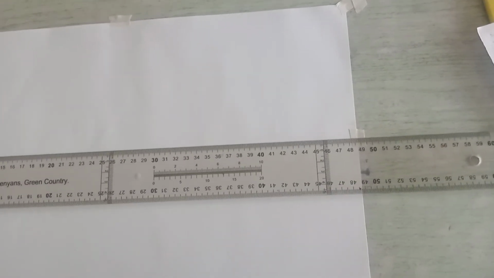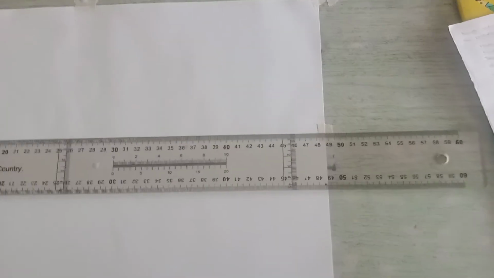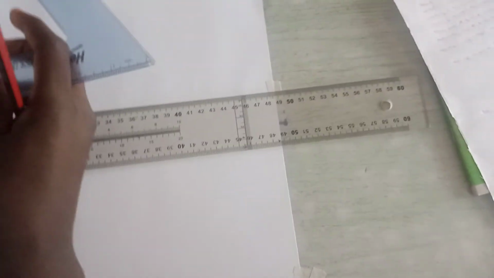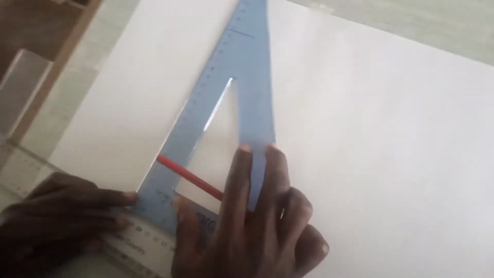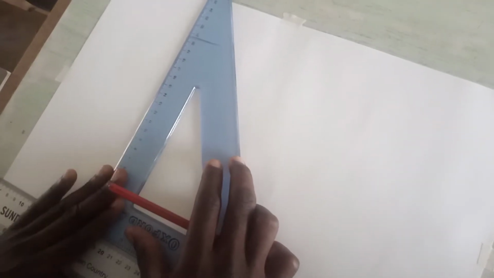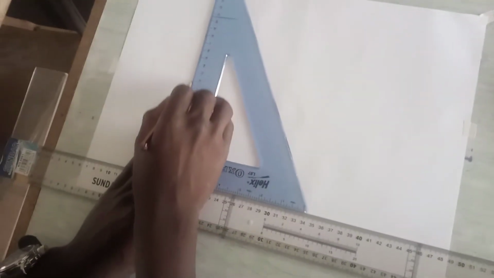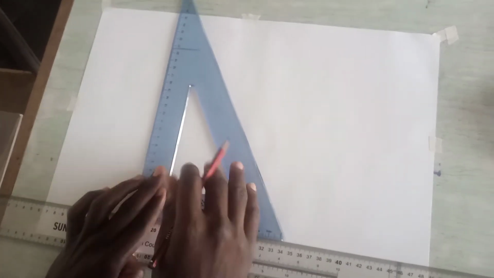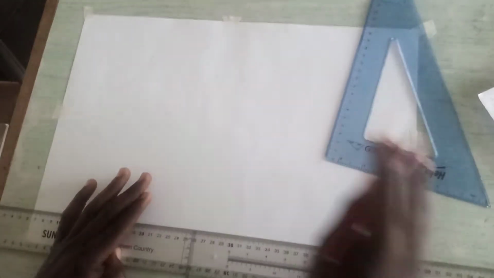After drawing that, I'm going to draw another vertical line from which my staircase plan will be developed. And sorry, I forgot to include the scale.